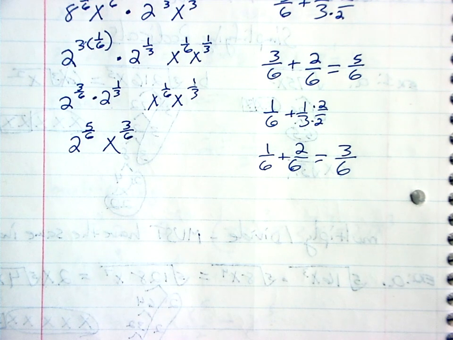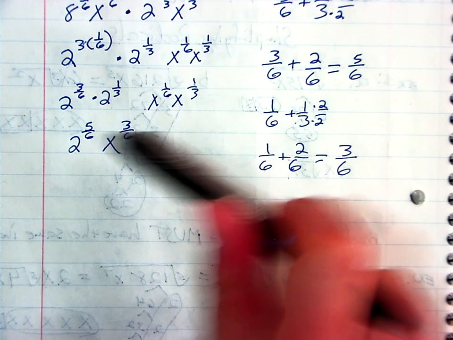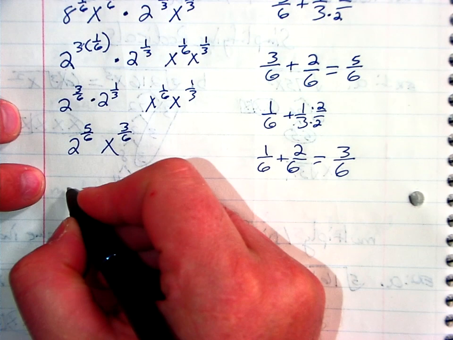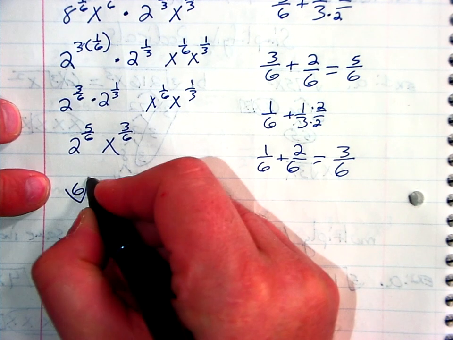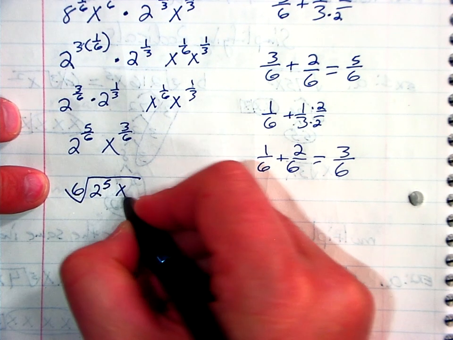The correct mathematical thing is, what form was it in when we saw the problem to begin with? It was a radical, correct? So we should leave it as a radical. So in order to do that, we need to leave our index as a 6. So 6 is our index. It's the 6th root of 2 to the 5th, x to the 3.